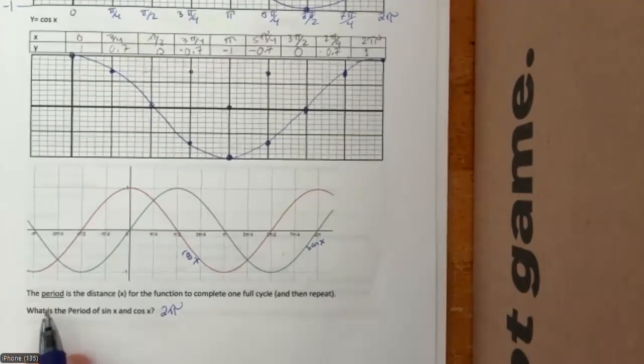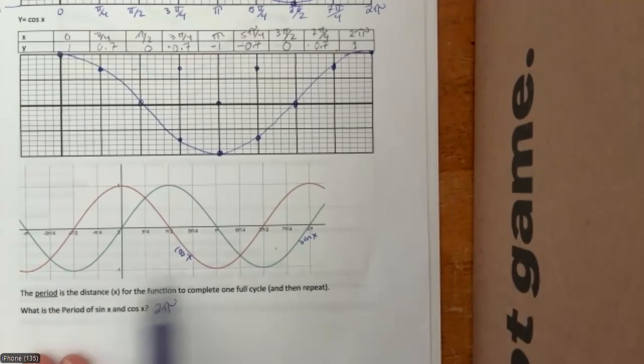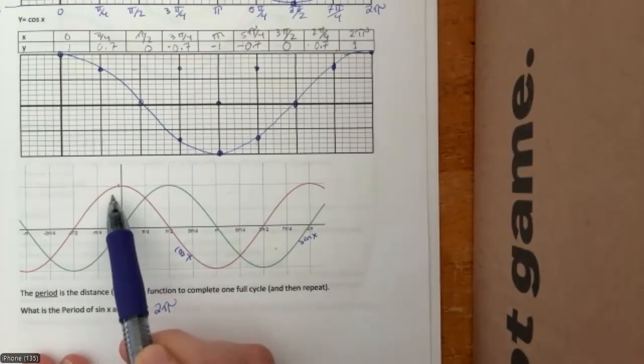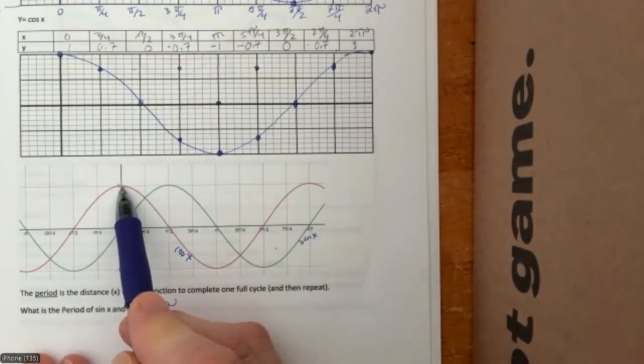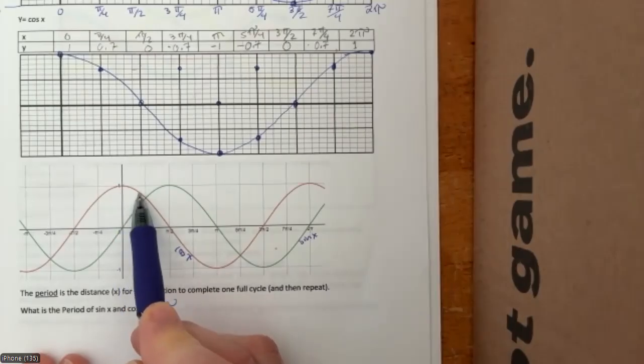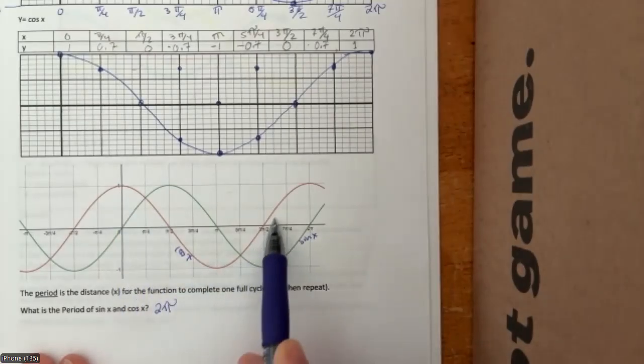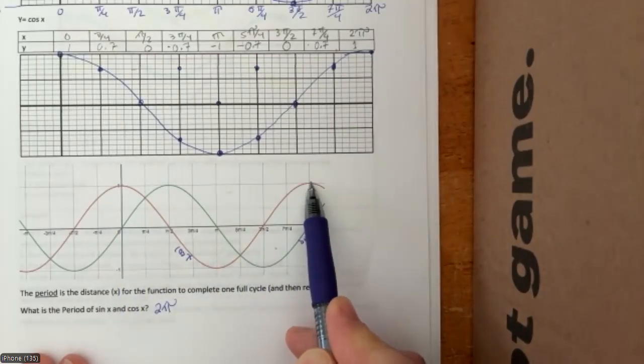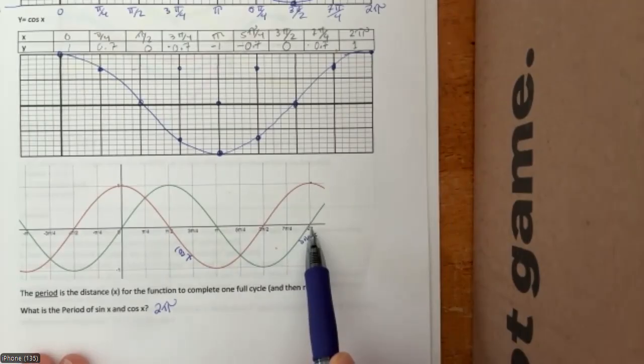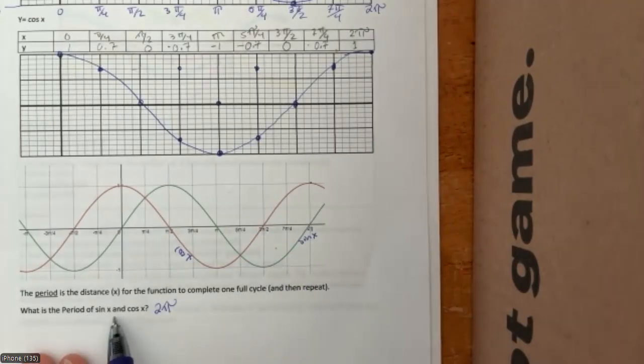Alright, here's a definition. The period is the horizontal distance for the function to complete one full cycle and then repeat. So if we look at, say, the cosine wave, for example, if we start at x equals 0, when have we completed a full cycle so it starts repeating? Well, it's when we end up back over here at the peak again, and that's a horizontal distance of 2 pi. So the period of both sine x and cosine x are 2 pi.